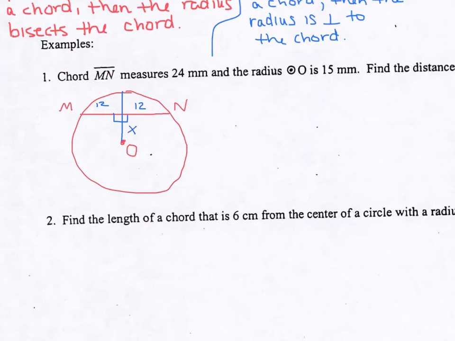But I can pretty easily find that if I realize now that the radius, which I could draw from the center to any point on the circle, would make most sense if I drew it to M or N. Because now, if I redraw that triangle, what I have here is a right triangle with 2 of the sides known as 12 and 15.